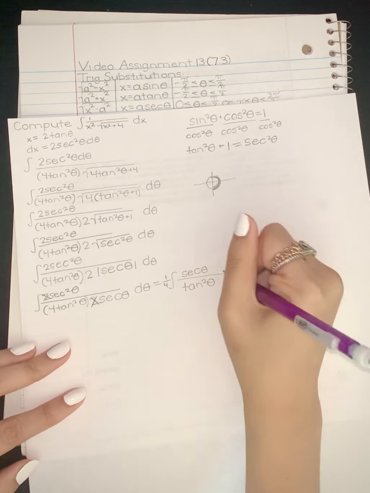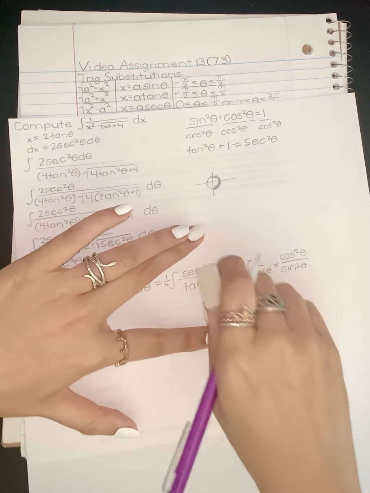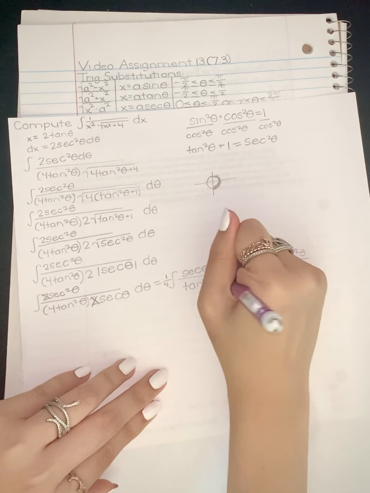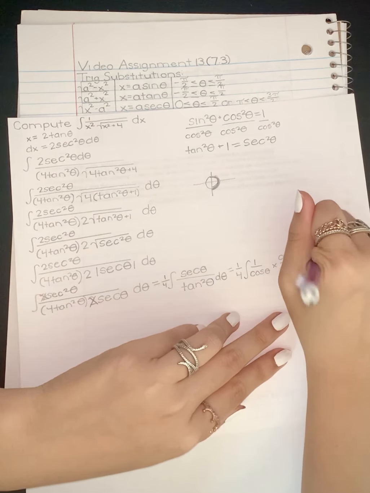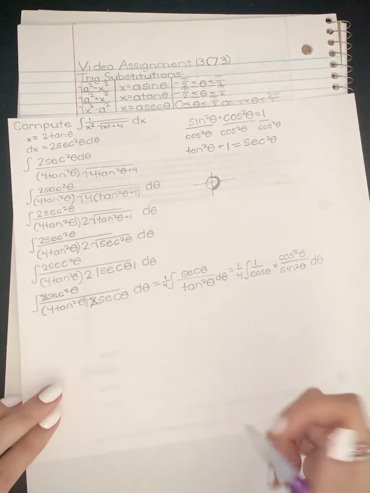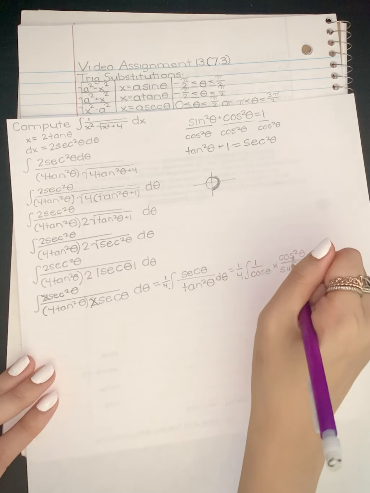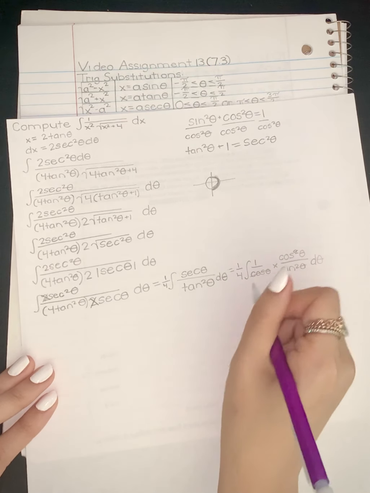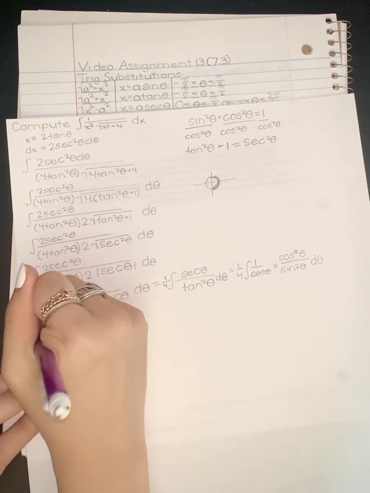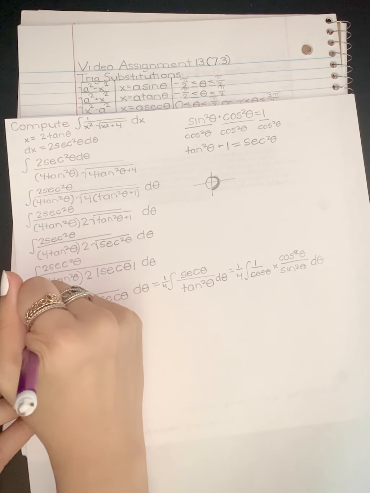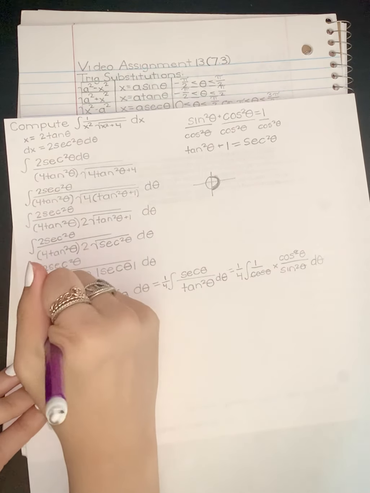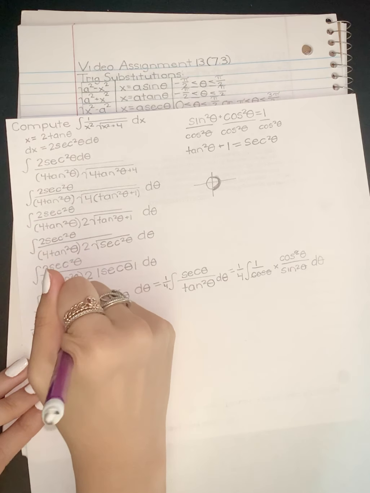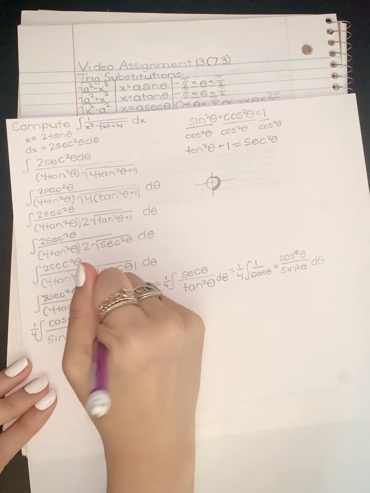And, oh, we forgot, like I said before, I always forget the d thetas. So I would multiply by d theta. From here, the cosine squared theta will cancel one of the cosine thetas out, so then you would get the integral of 1/4 times cosine theta all over sine squared theta d theta.